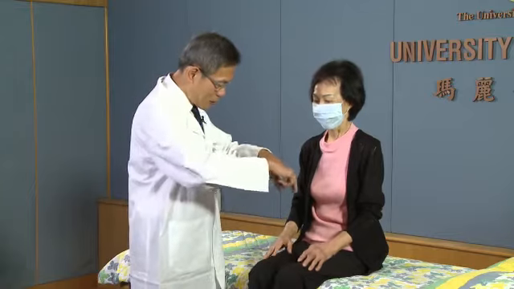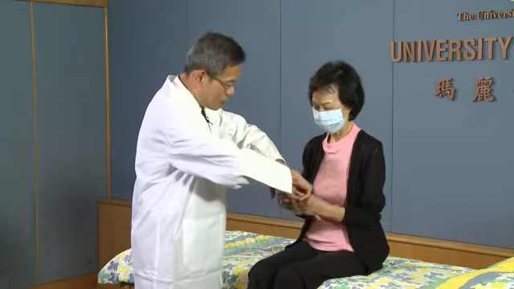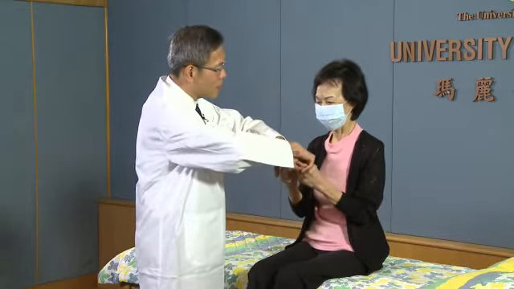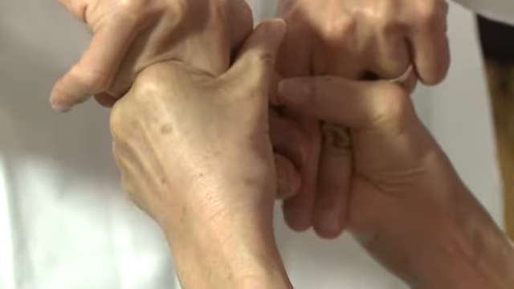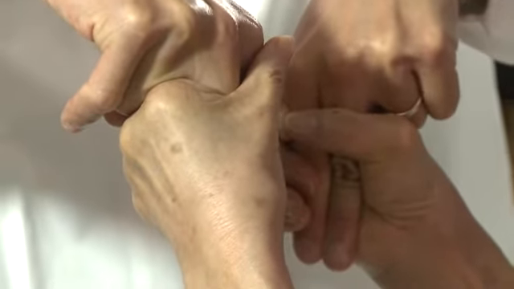So we proceed to test the function of the patient's hands. One of the important things about the function is that the patient must have good hand grip. So I would like to test the hand grip now. Okay. To find out whether the grip strength is normal or not.